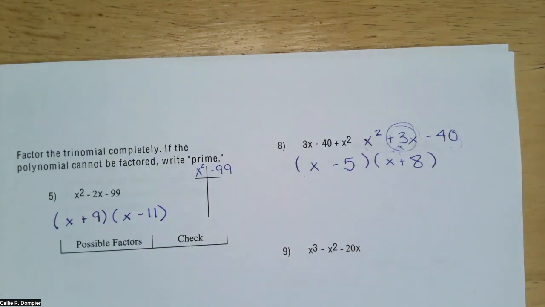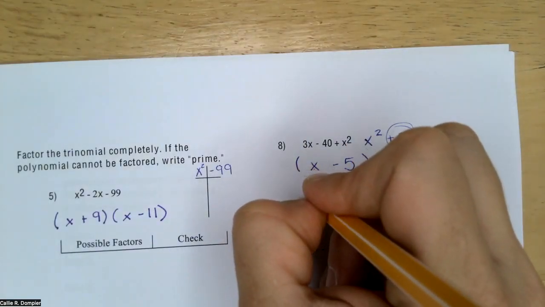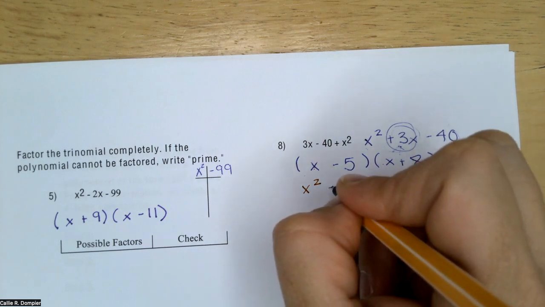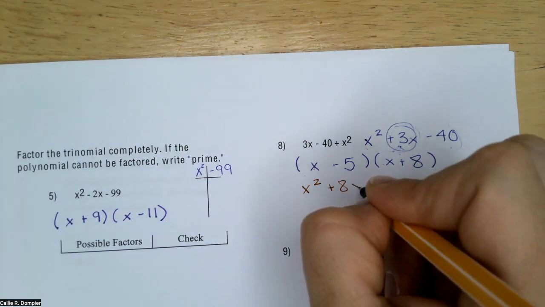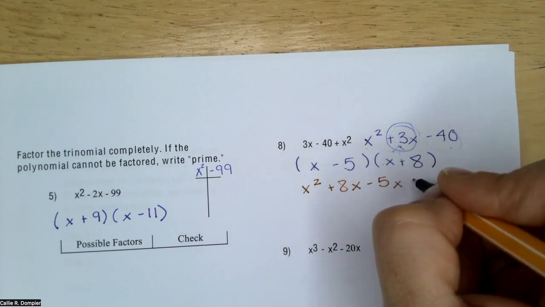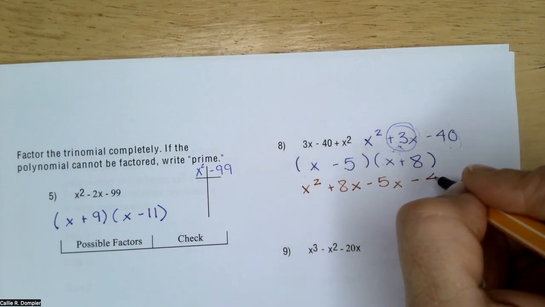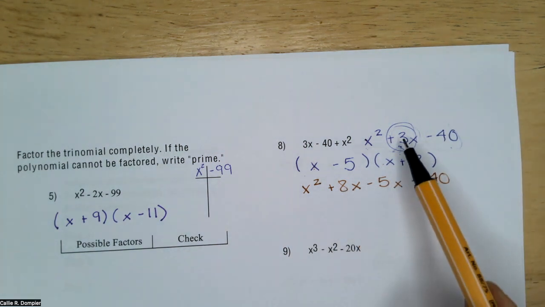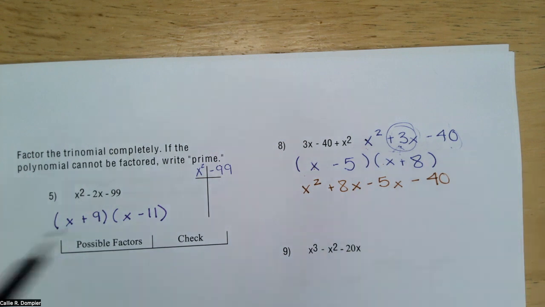And when I FOIL the whole thing, first times first is x squared. Outside times outside is a positive 8x. Inside times inside is a negative 5x. And then last times last is a negative 40. Positive 8 minus 5 gives me a positive 3 when I simplify it.